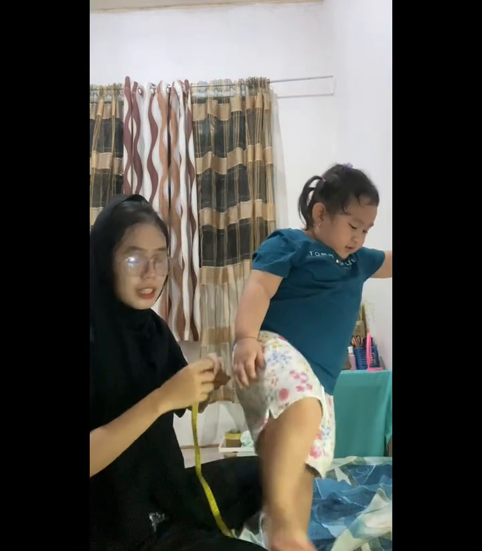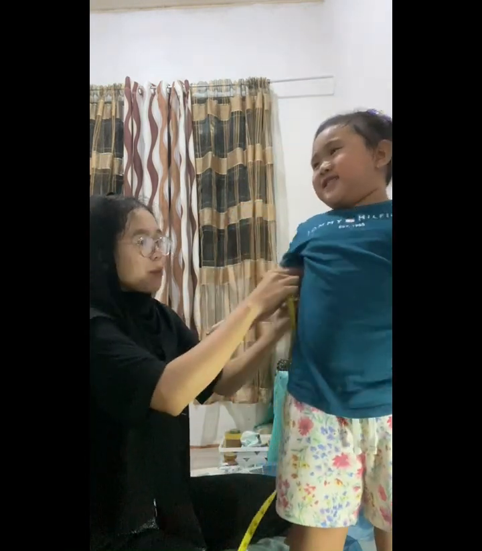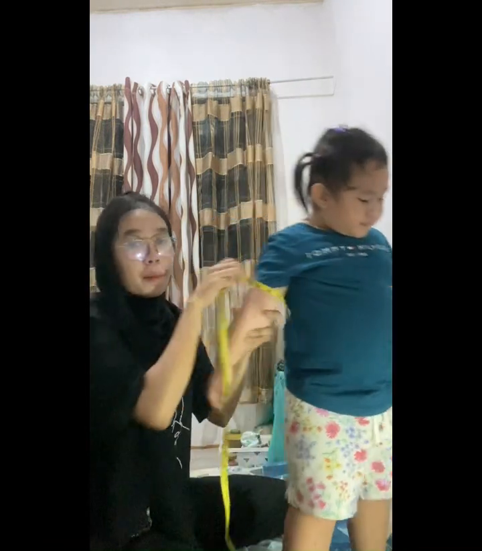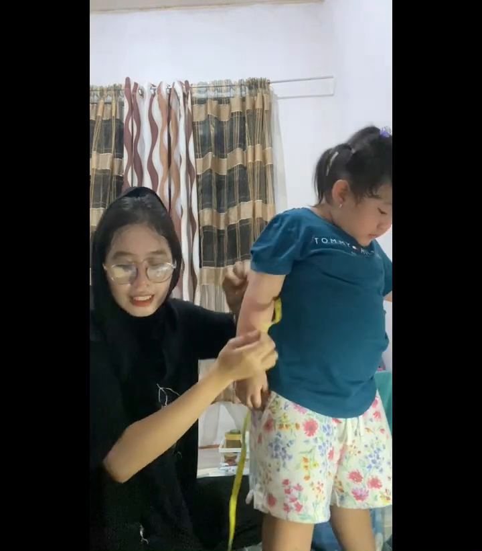The next is the upper arm girth. For this one, it must be aligned from the armpit. So this is the armpit, align it. That is the upper arm girth, like that. Next is the leg hole.